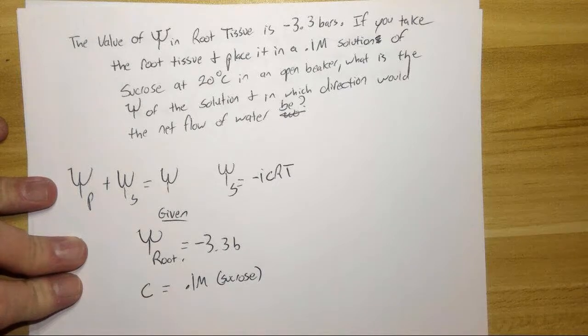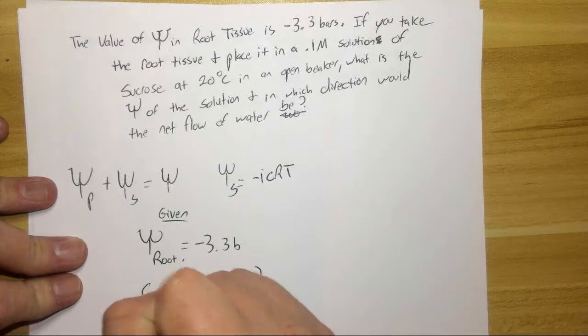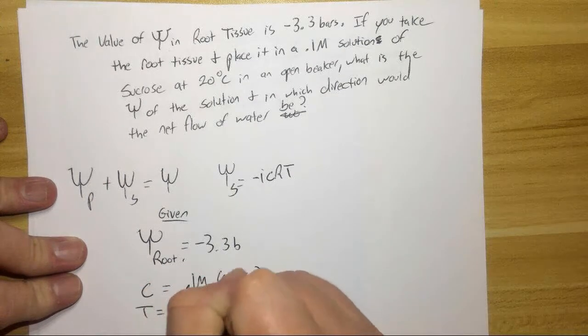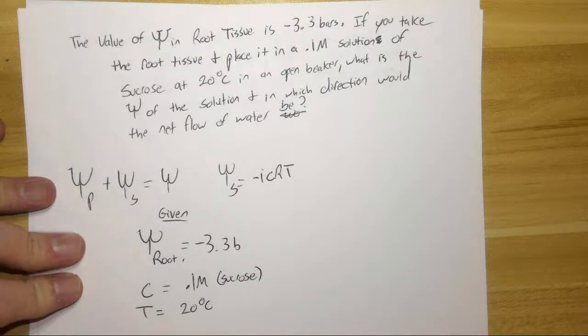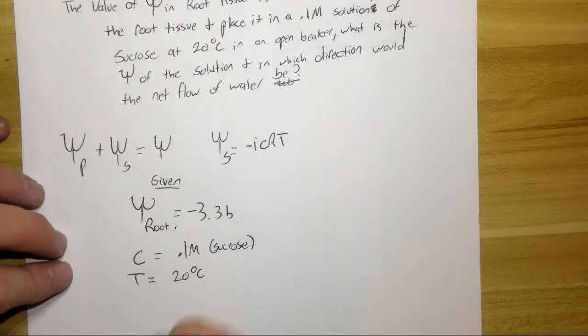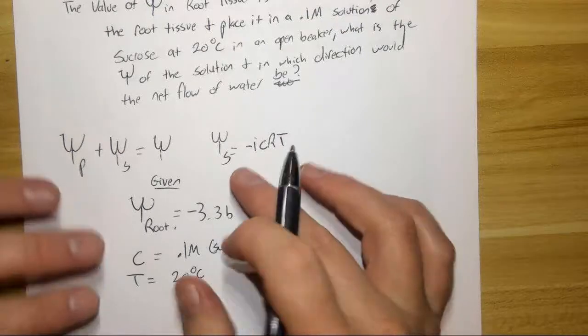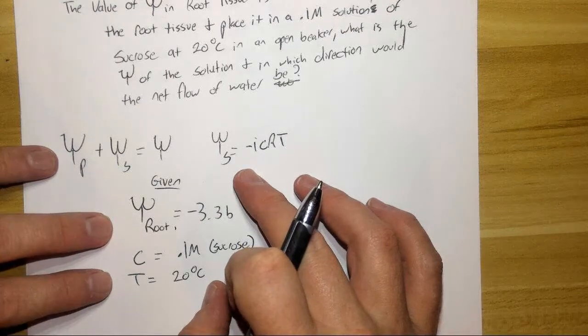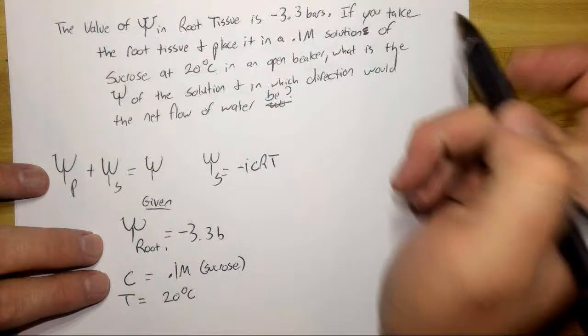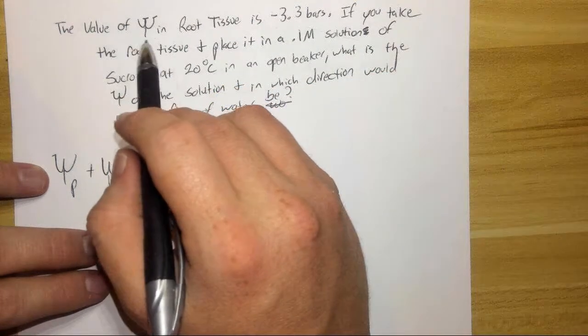We'll tell you why. And we got a temperature. Hey, we got a temperature. That is 20 degrees Celsius. That's going to be a little bit of a problem, but we'll fix that. Now, we have a lot of things going on here, but let's actually see what else we got. So these are the numbers that were given to us. Let's see what else is in the text. It tells us we're looking at a root tissue.